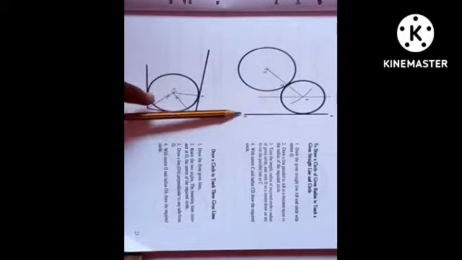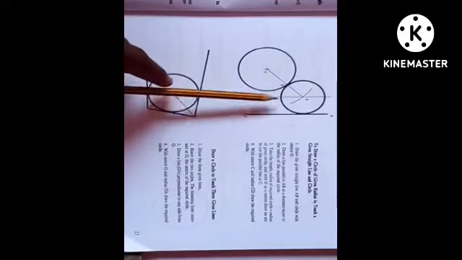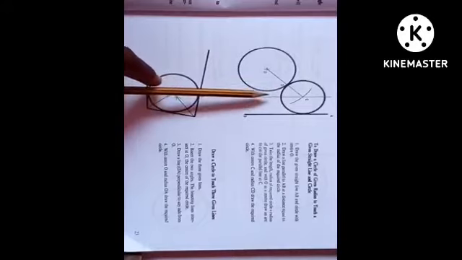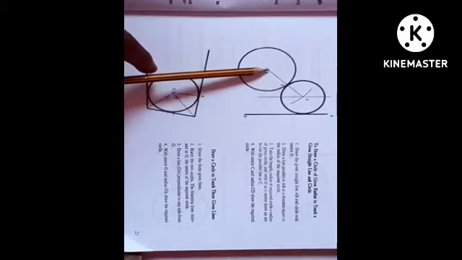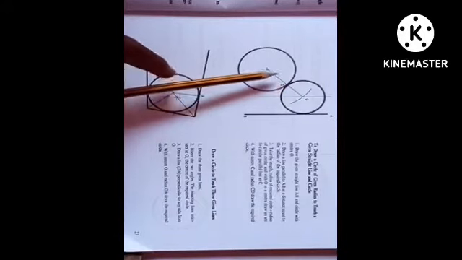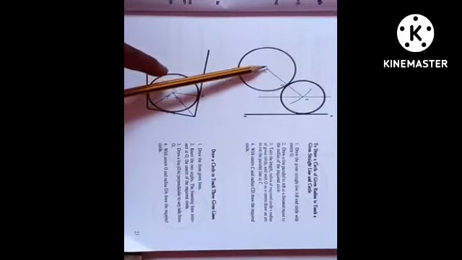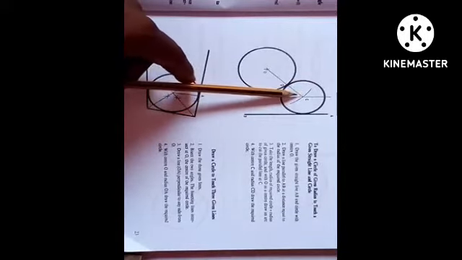The line will be parallel to this line AB. You draw it at a distance away from the line AB, and that distance will be equal to the radius of the required circle. Then you take the radius of the required circle plus the radius of the given circle, add them together, and with that whole length you cut the initial parallel line. Where they meet will give you the center of the required circle.